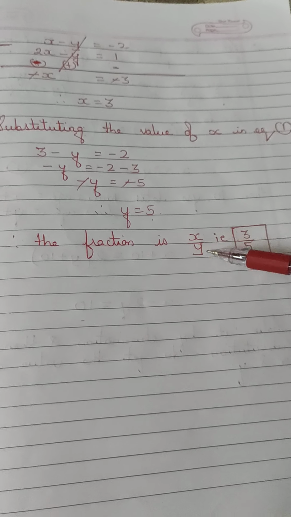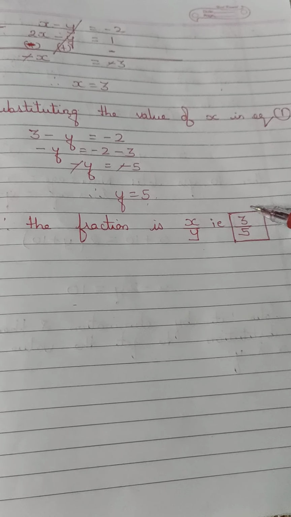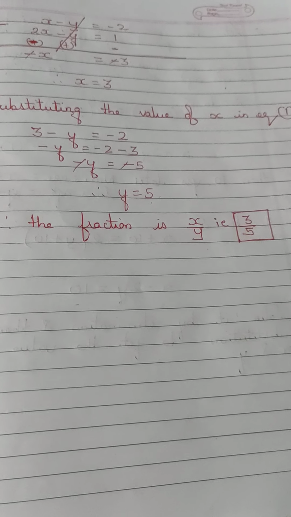The fraction is x upon y. Therefore ultimately what is the fraction now? It is 3 upon 5. I hope it is understood.